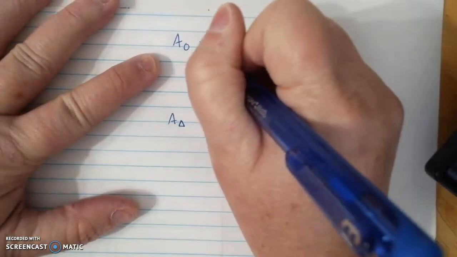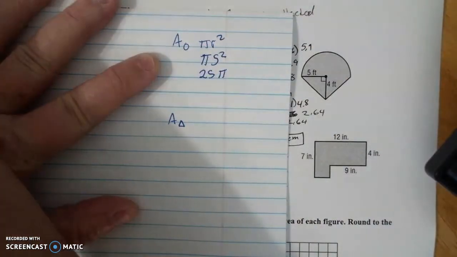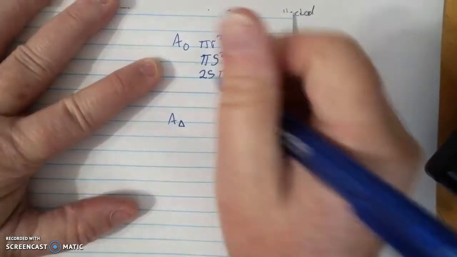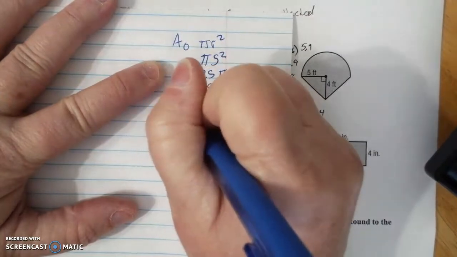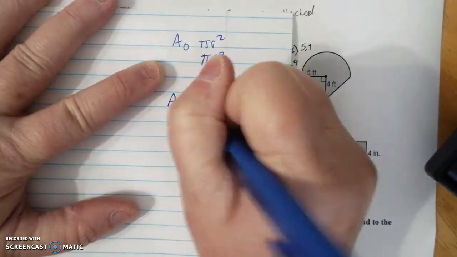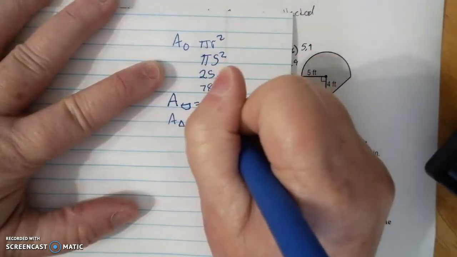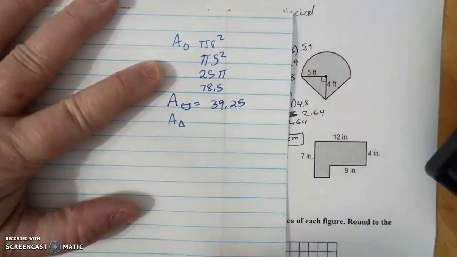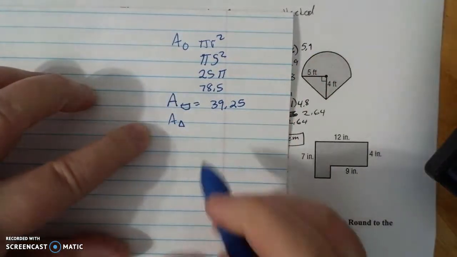So that's pi times 5 squared, 25 pi, is 78.5. And then the area of my semicircle is 78.5 divided by 2 is 39.25. So I have this area right here.